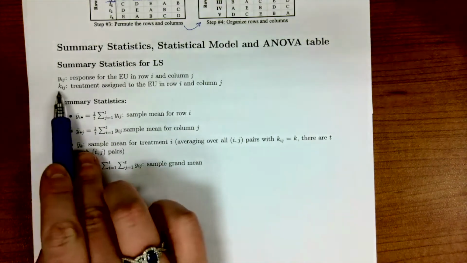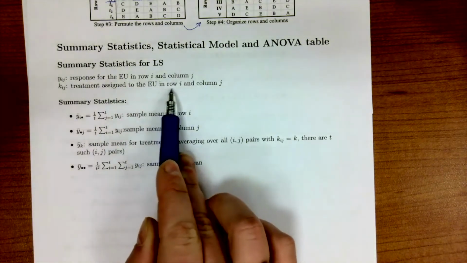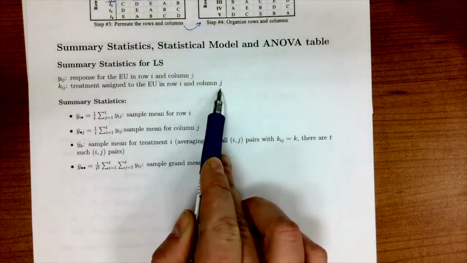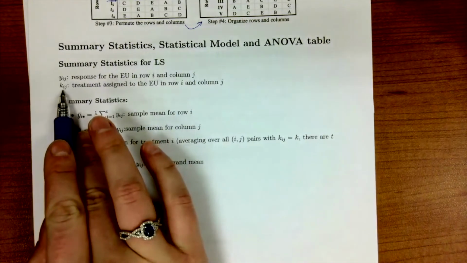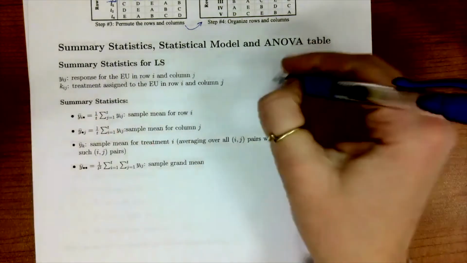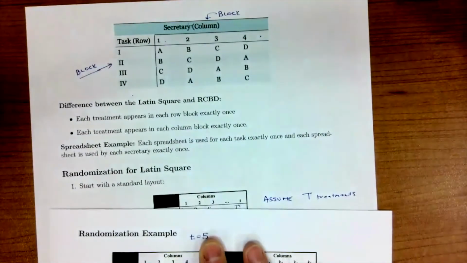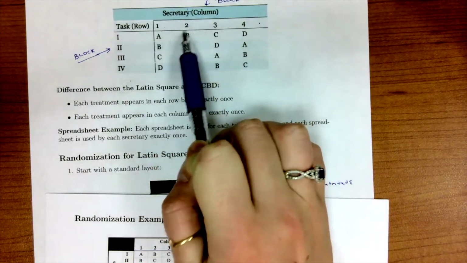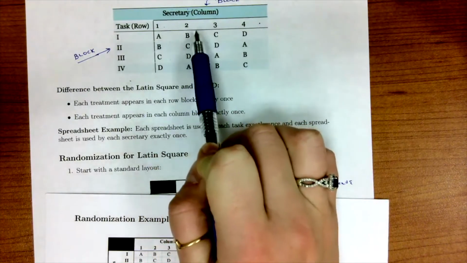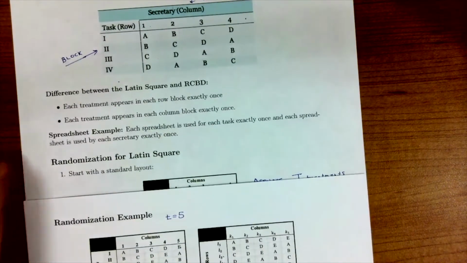We also have k(ij), which is going to represent the treatment assigned to the experimental unit in row i and column j. For example, if i equals 1 and j equals 2, and we came back up to our secretary example, we would go to row 1, secretary 2, we had treatment B, and then whatever this observation response would be. I haven't given you any data, that's going to come in one moment.